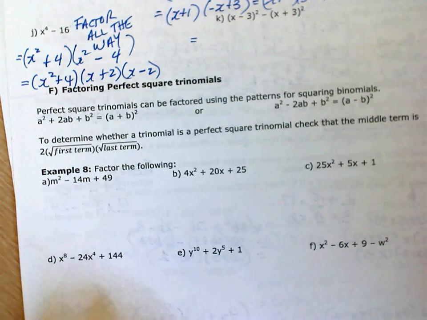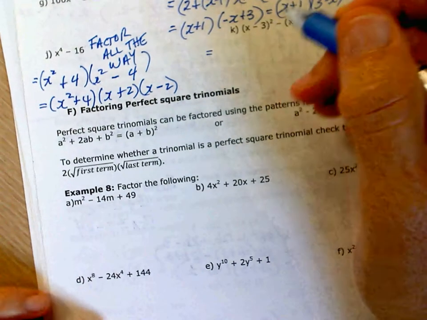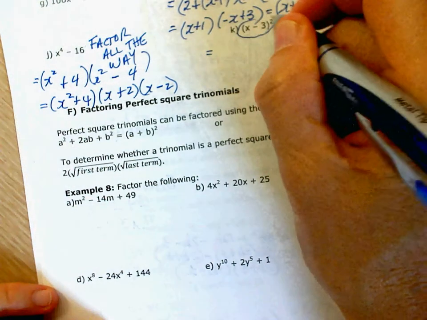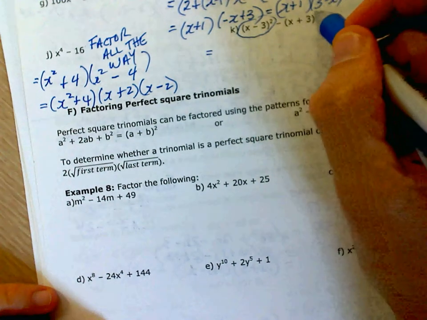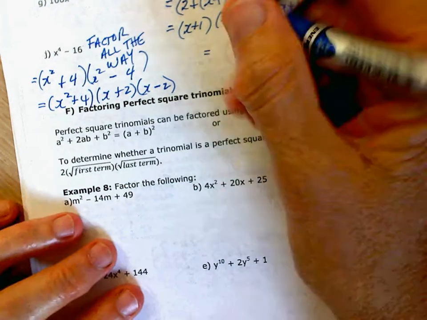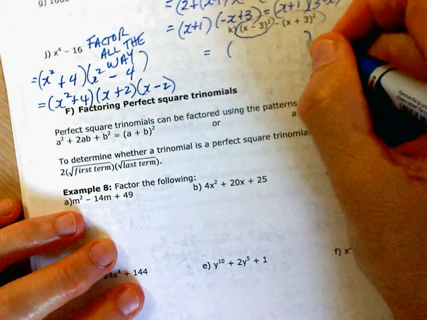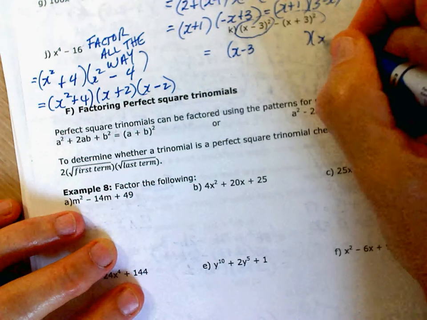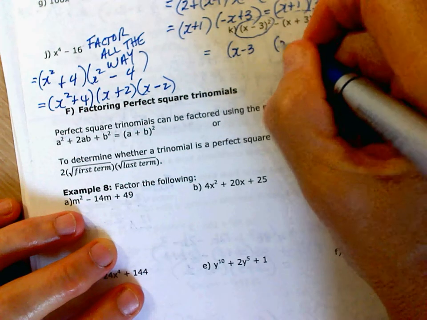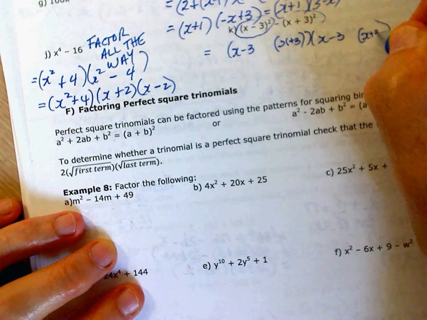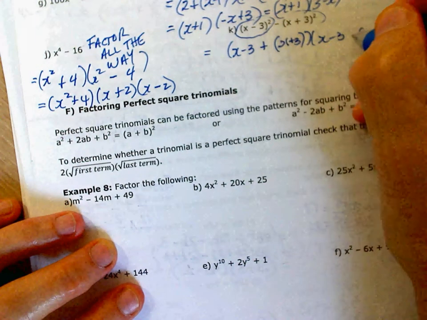So let's take a look at this one. Again, you have a perfect square. In other words, I can take the square root of that. Perfect square, minus sign, difference of squares. So square root of the first term, square root of the last term. One's a plus, one's a minus.